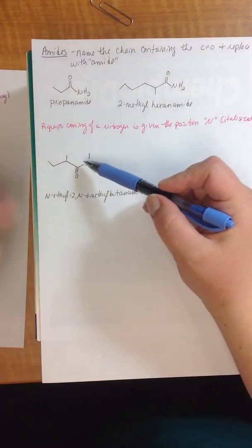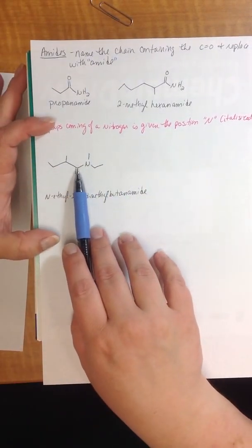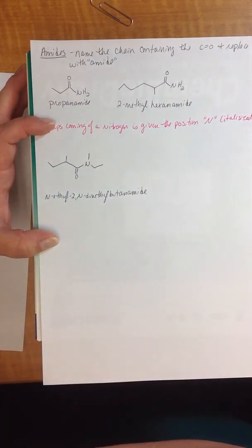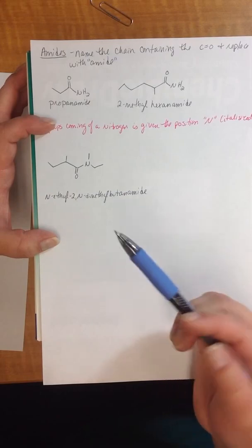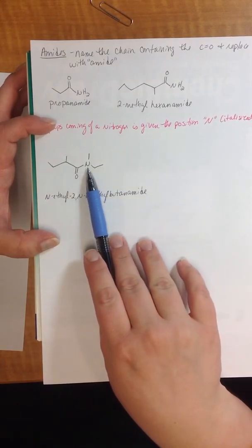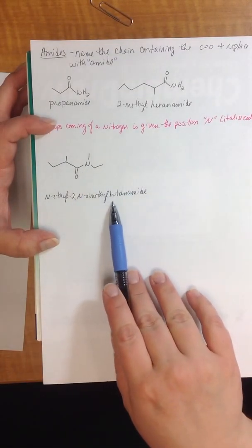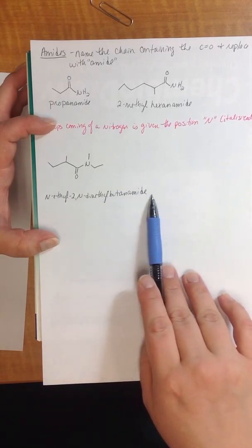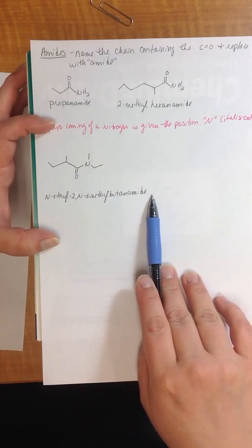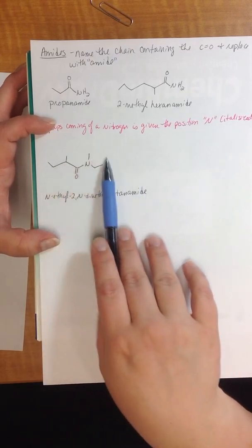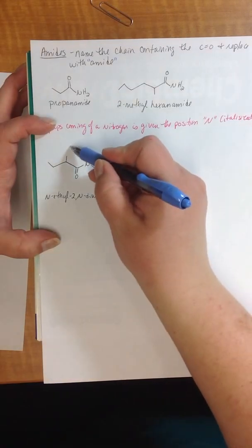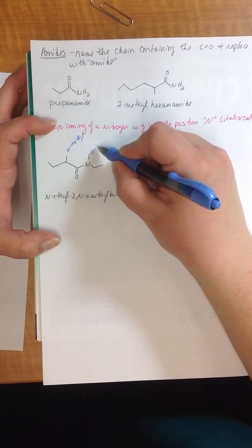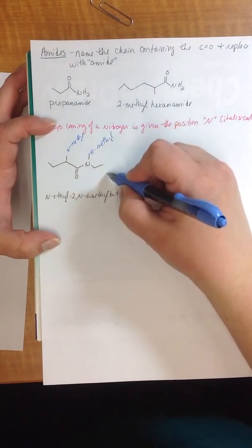So, like in this case, this is a more complicated example. We've got 1, 2, 3, 4 carbons. That means it would be butane, but there's an amide to it. So we take off the E and we add the term amide. So this becomes butanamide. Now we go back and look at what other substituents we have here. I have a methyl group here. I have another methyl group here. And here I have an ethyl group.